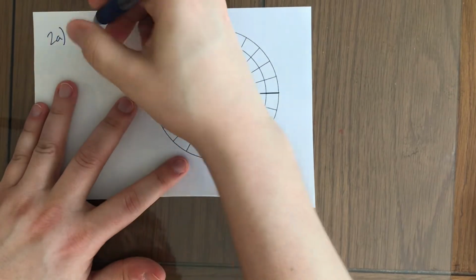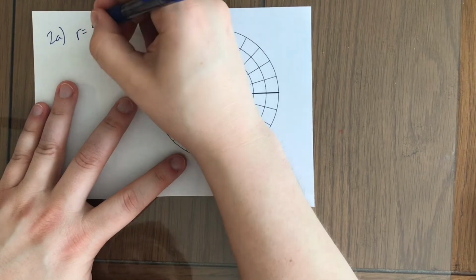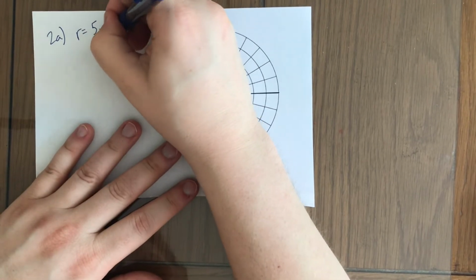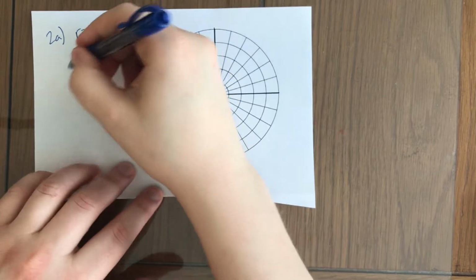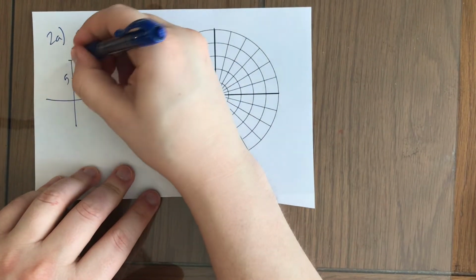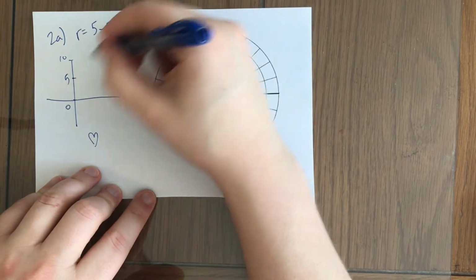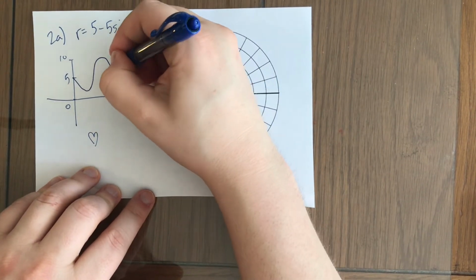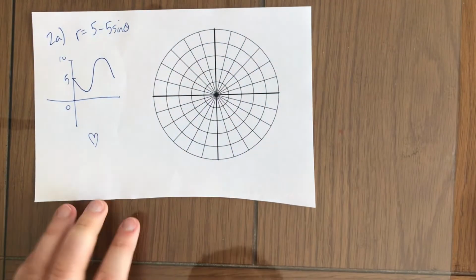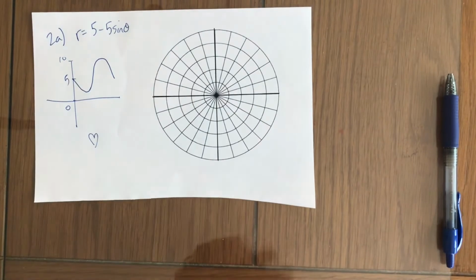Okie dokie, 2a. We have r equals 5. I'm just going to distribute this through, 5 minus 5 sine theta. Okay, so I will just do a quick sketch of this. I got 5, I'm going up to 10, down to 0. So this is going to be a heart-shaped one. It's a negative sign, so I'm going to end up going like that when I graph this. But realistically, sine opens up and down. Negative means it's going to just open down.